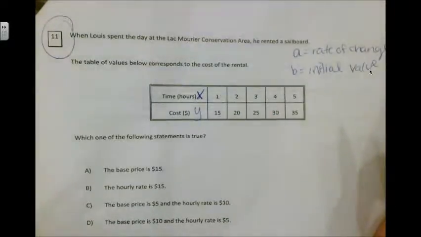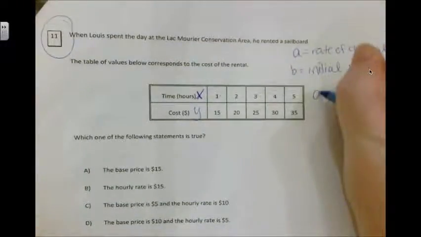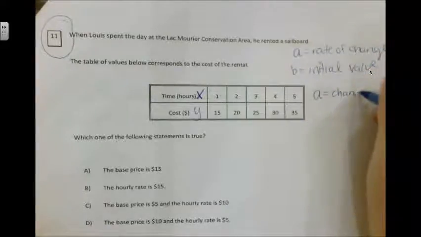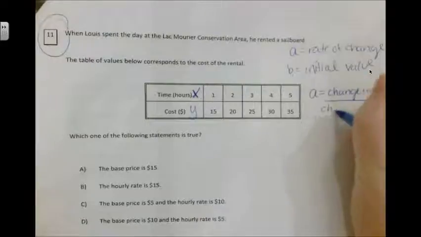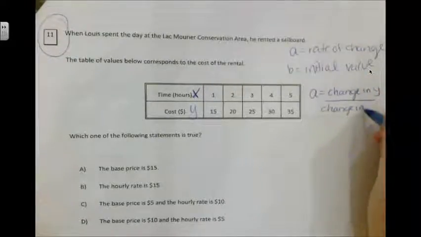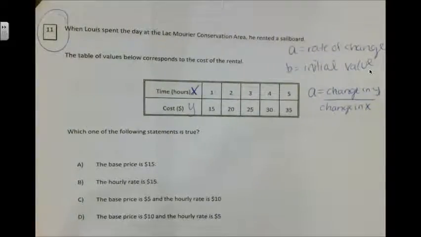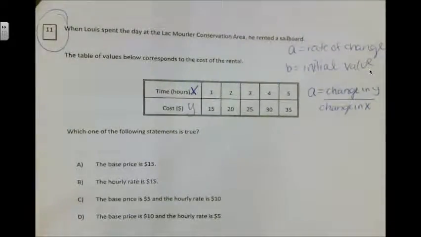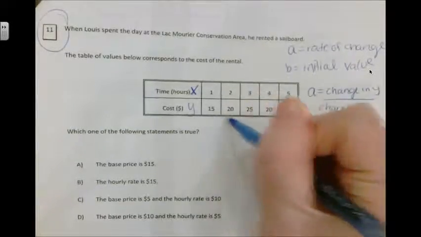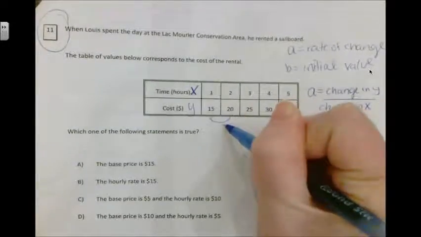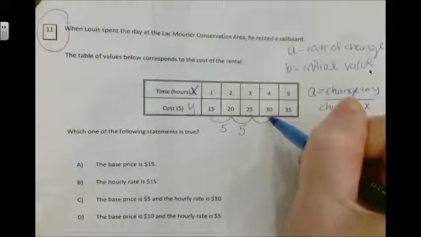So to figure out our rate of change, we're going to figure out A first. A is the change in Y divided by change in X. And this is exactly the same thing. You can do your Y2 minus Y1 formula if you want to. It's exactly the same thing. Because really, if you use this as your Y2 and Y1, when you subtract them, this is going to give you 5. So these are changing by 5.